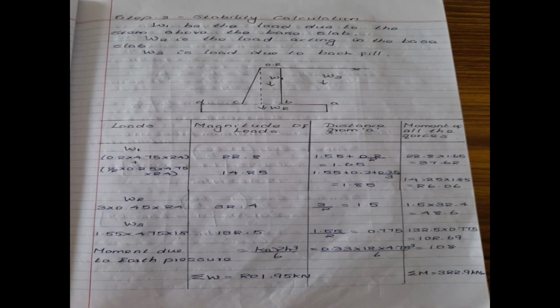So we are dividing the stem part into 2, one rectangular portion and one triangular portion. First, we are going to find out the load in the rectangular portion. The formula to find out the magnitude of load is area into density. For the rectangular portion, the area is B into D into density.